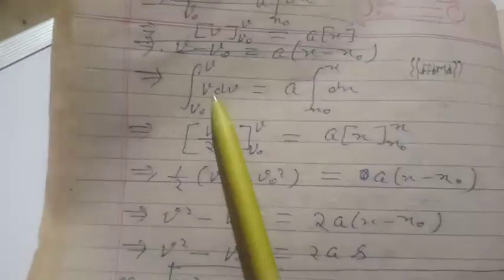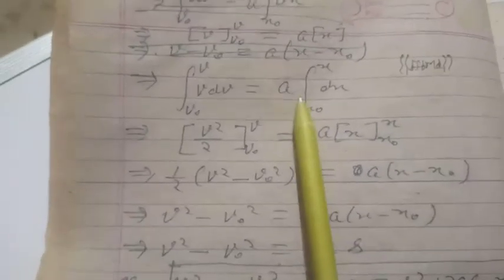Because a is constant, it comes out of the integration, so the integral of v dv from v naught to v equals a times the integral of dx from x naught to x.